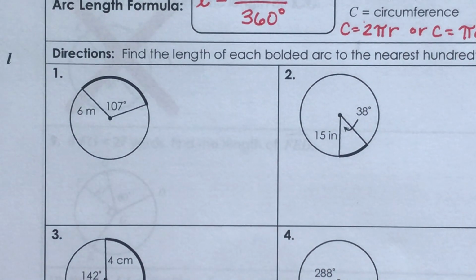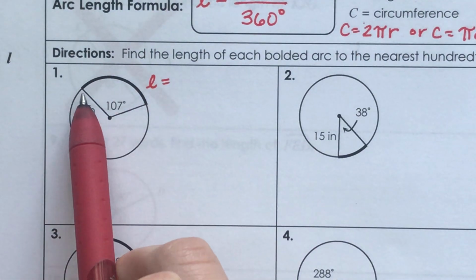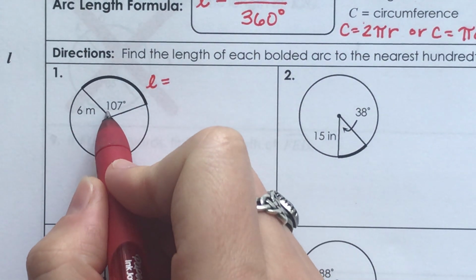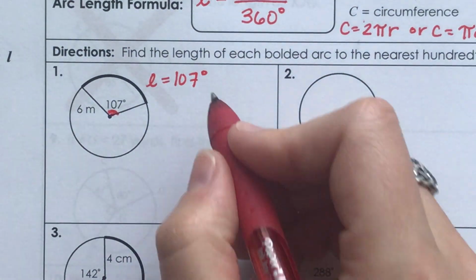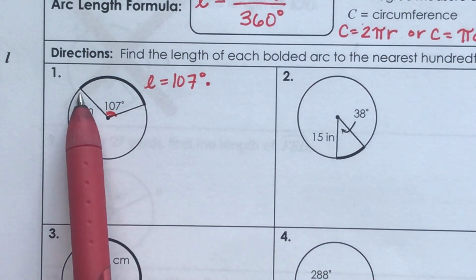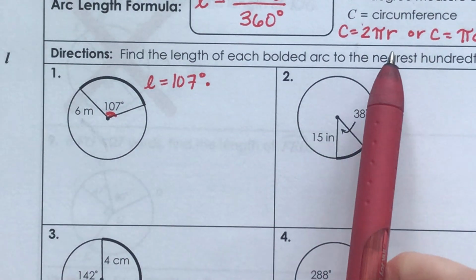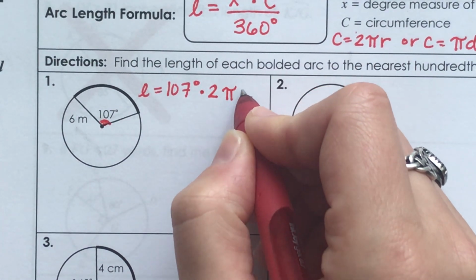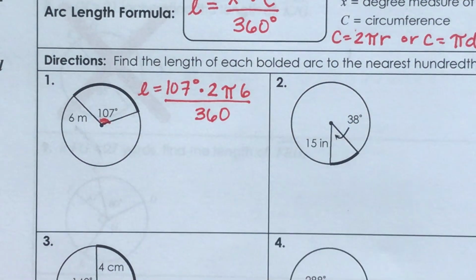Okay, so to find the length, I take the arc measure that I want. I look for the angle that matches it. This is a central angle, so this angle right here is 107 degrees times the circumference. This time I am given this piece right here is 6 meters. This is a radius. So I'm going to use 2 pi r because I'm given the radius. So times 2 pi r, where r is 6. And then I divide that whole thing by 360.